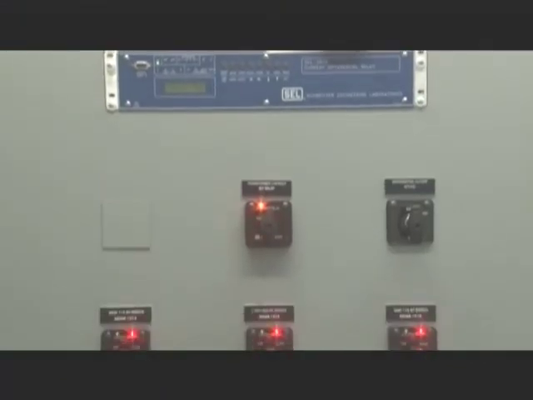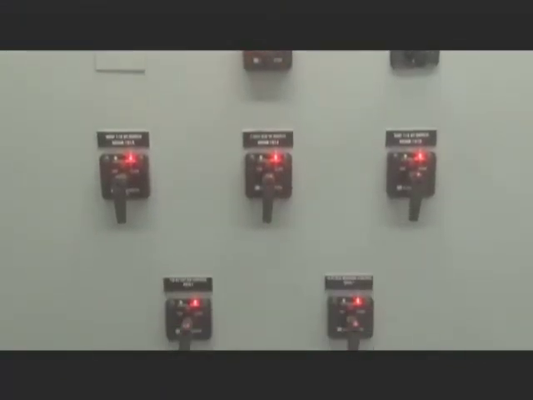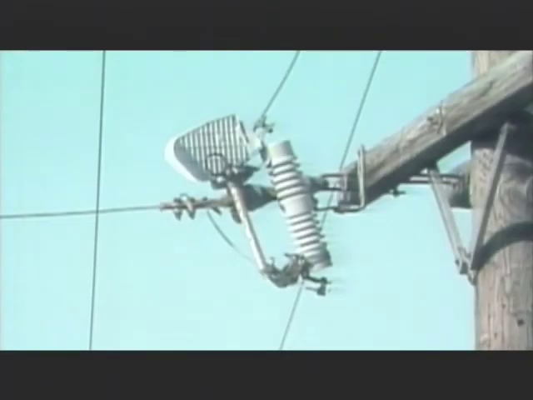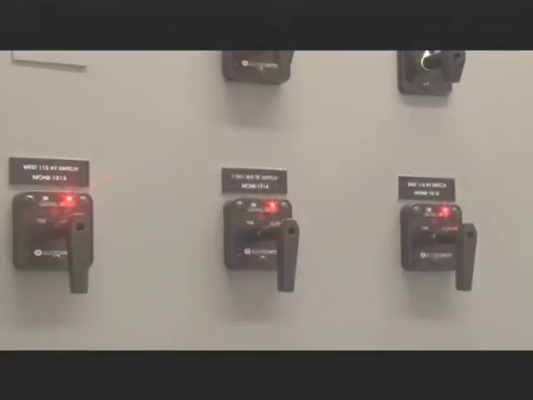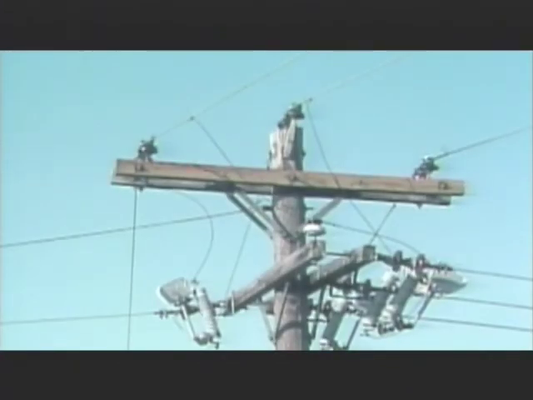Unlike circuit breakers that can open and close automatically, a fuse is designed to open and remain open whenever the value of the current carried by it exceeds its designed capacity. In most distribution systems, circuit breakers and fuses are designed to work in a coordinated manner for system protection.